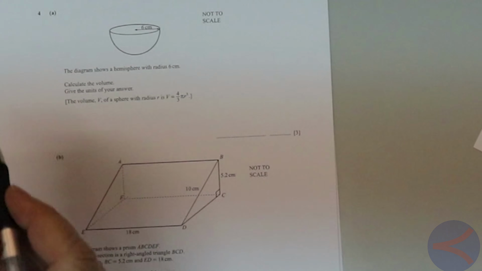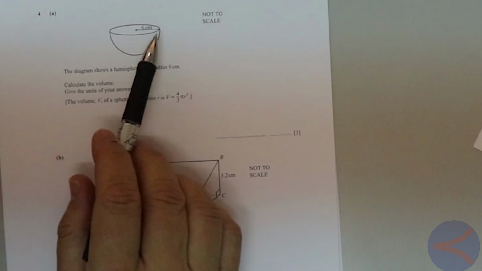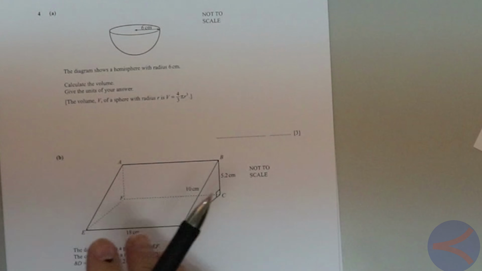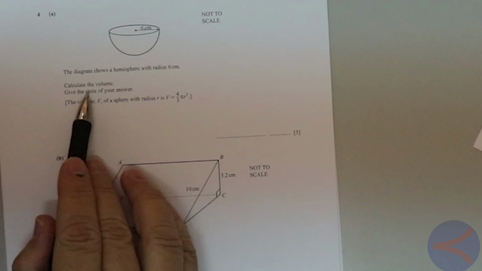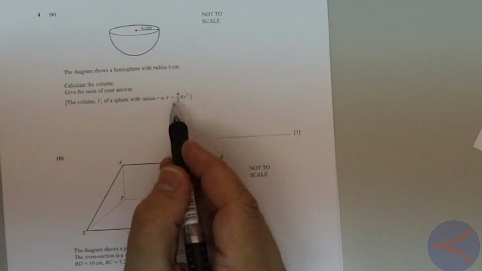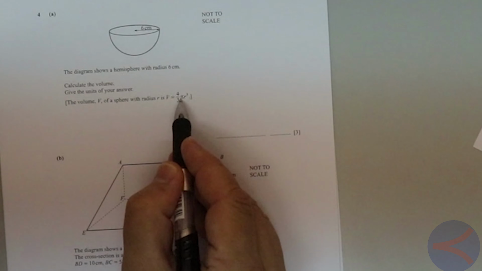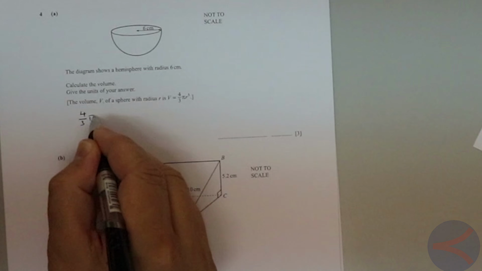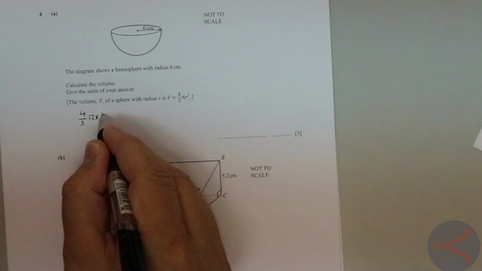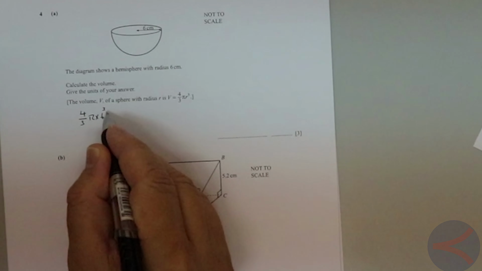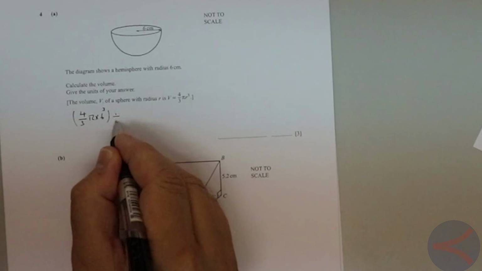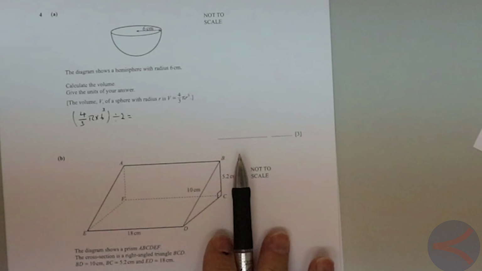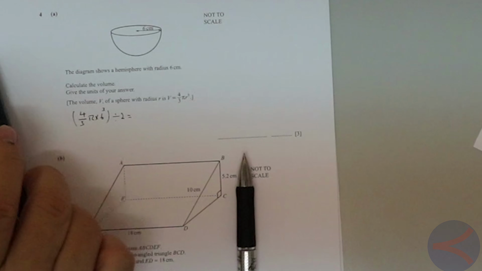Okay, now we are going to start question number 4. Here they have given us a hemisphere. They are asking us to find the volume of the hemisphere and then give the units of the answer. The volume of a sphere is V equals 4 over 3 pi r to the power of 3. R is 6, therefore 4 over 3 pi times 6 to the power of 3. This answer should be divided by 2 because it is a hemisphere, half of the sphere. So we just put this in the calculator to get the answer.